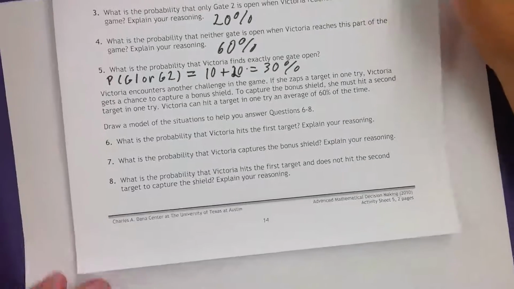And then next, we have another little thing. We have a new little challenge game according to Victoria's stuff. We also have a new challenge game. Victoria encounters another challenge in the game.